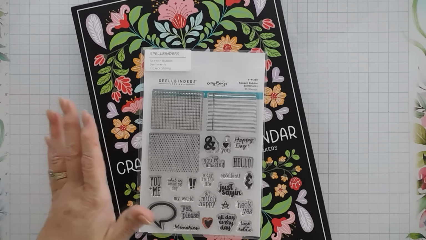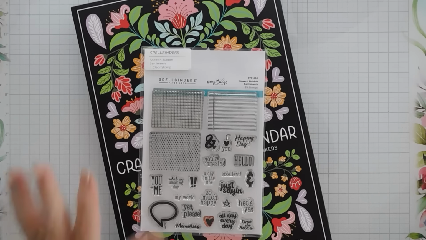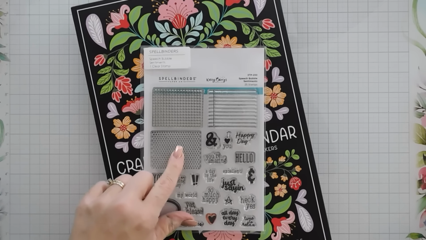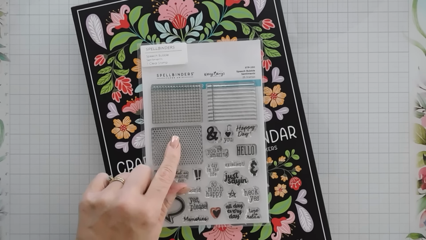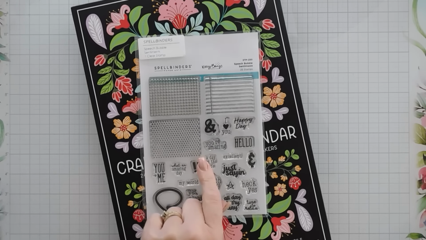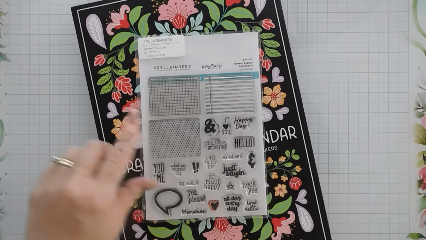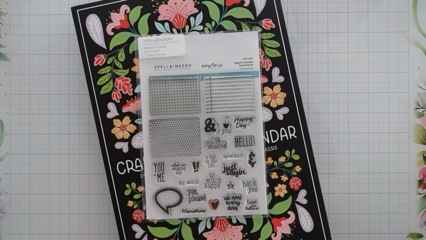For the most part, we're going to be using just the kit contents, but I'm going to bring in a few extra elements, like a stamp set. This stamp set is from Spellbinders, and it's called Speech Bubble Sentiments. It's the same stamp set that we used for our first video. So we'll be using this on our card projects.